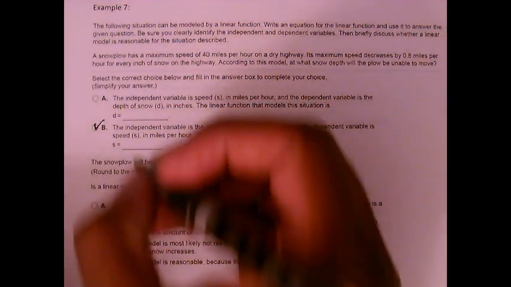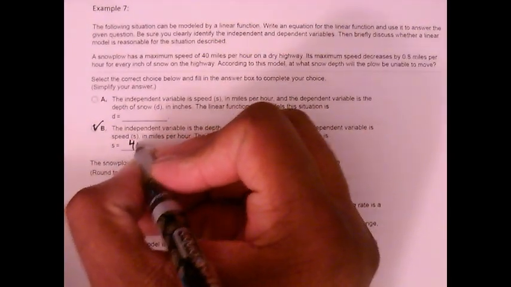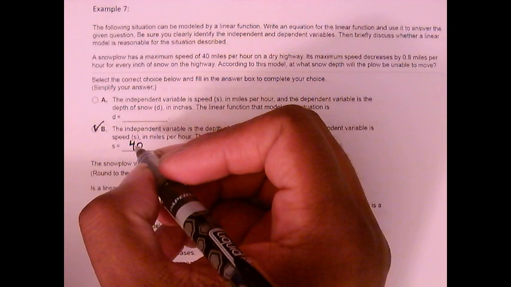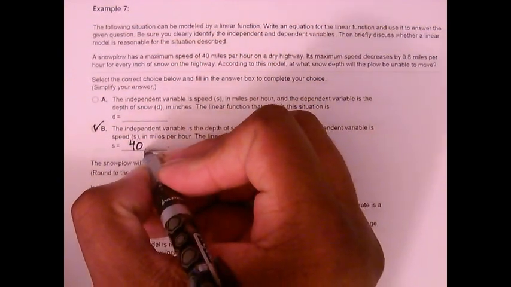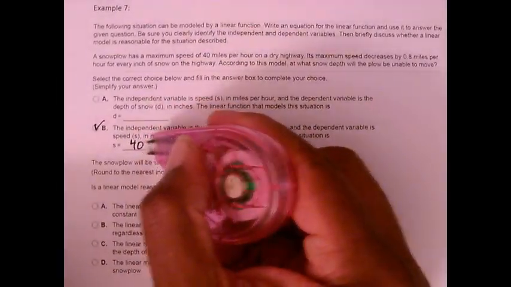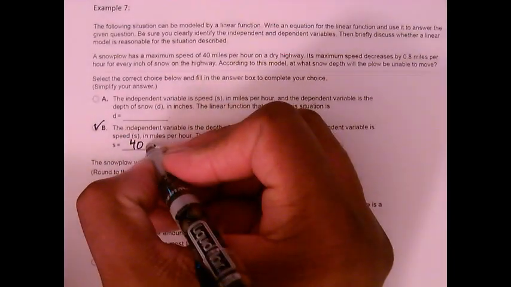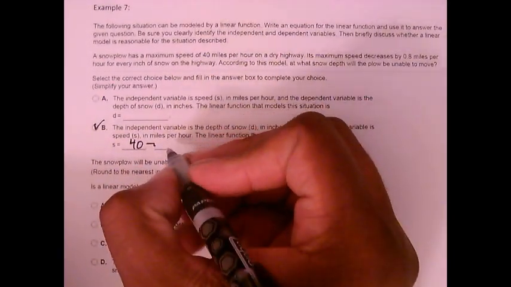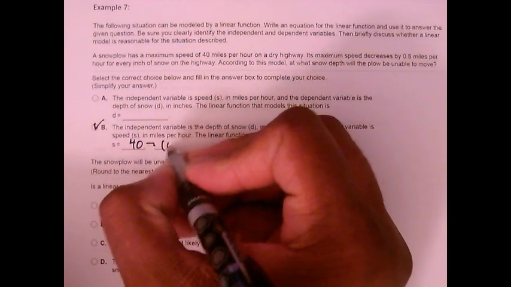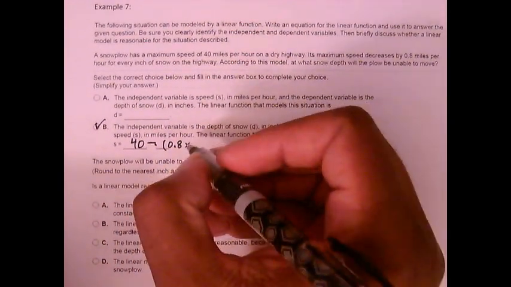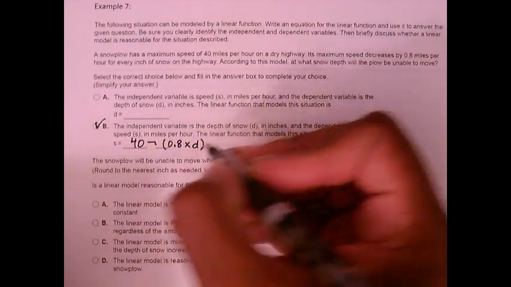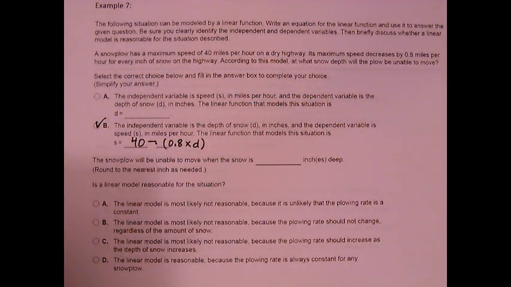So now we need a linear function for this. The maximum speed is 40 miles per hour, so we know it's going to be 40. And if it's decreasing at 0.8 miles per hour, so it's got to be minus 0.8 times your D, the depth of the snow. That will be the linear function for that particular situation.